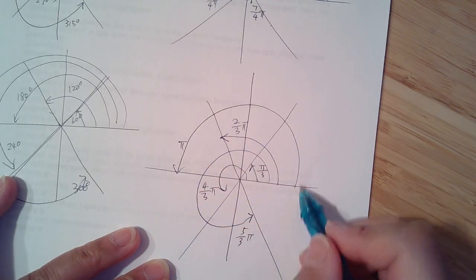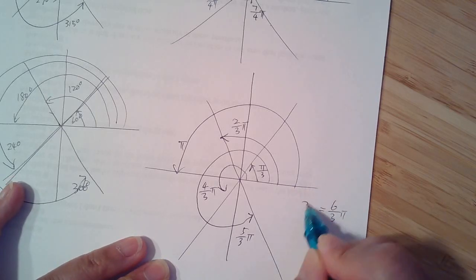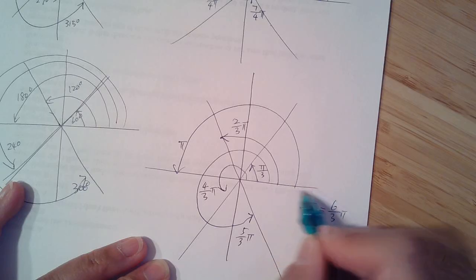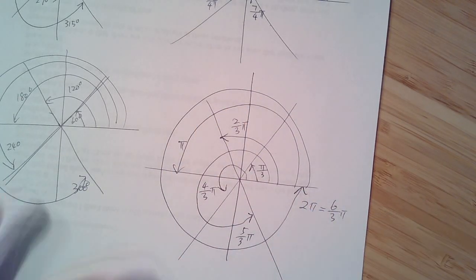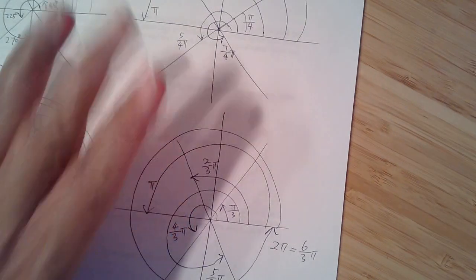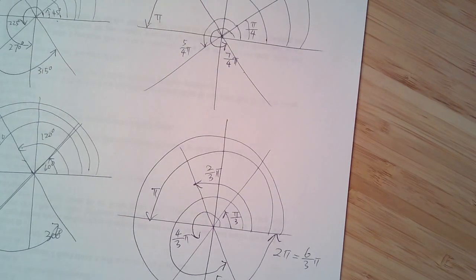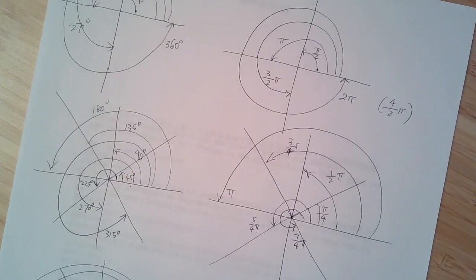And of course, if you go back, that's 6/3 pi, which is 2 pi, right? All right, so 90 degrees, 45 degrees, and 60 degrees. Those things you have to be super, super familiar with, okay? And not only in terms of degrees, but also in terms of radians.